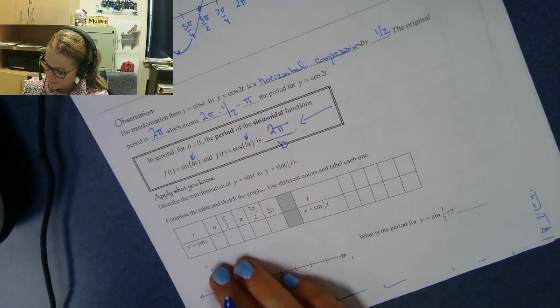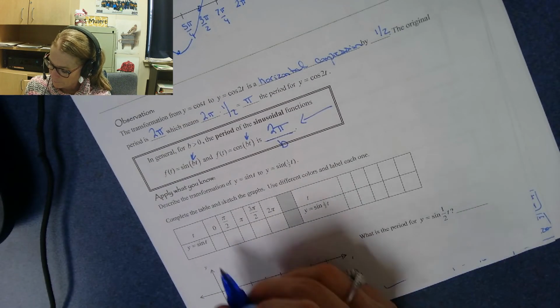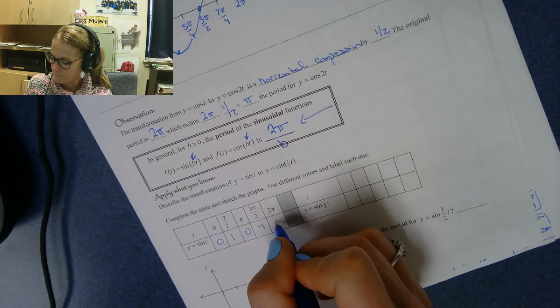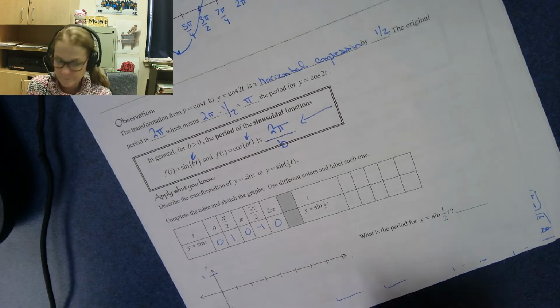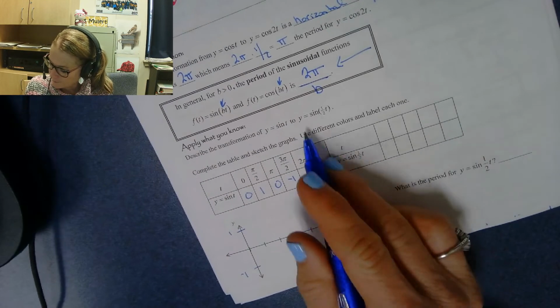All right, so apply what you know. Let's do sine. Okay, I'll do sine here in blue. 0, 1, 0, -1, 0. So this is going to be a stretch.